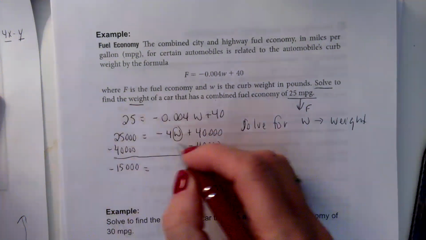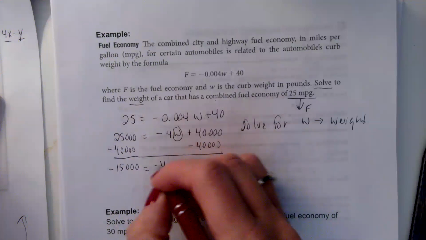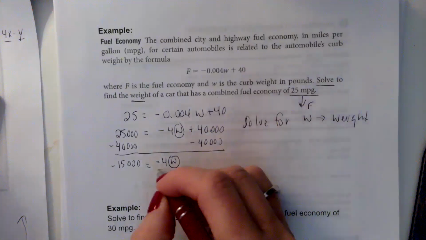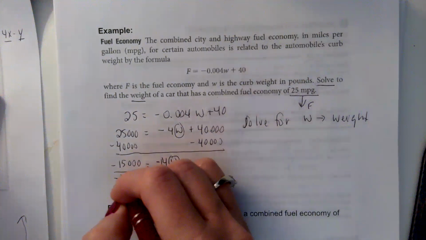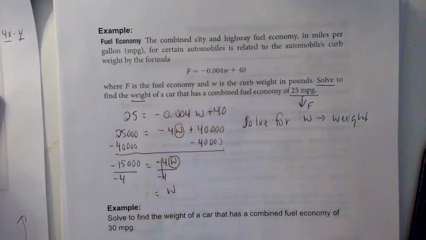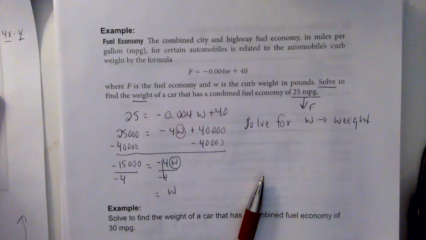That feels weird that it's negative, but then on the right, we have a negative 4W. So it'll work out okay. We're solving for W because we're going to divide by that entire negative 4. And so we're going to divide by negative 4 here as well. When you divide a negative by a negative, it becomes a positive. So that will work out.